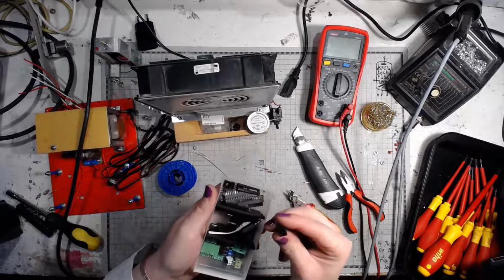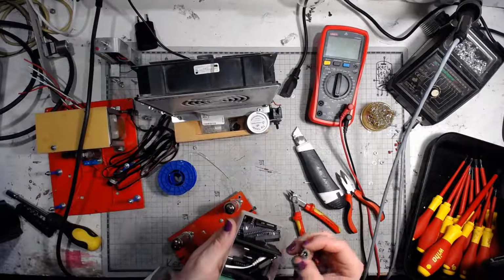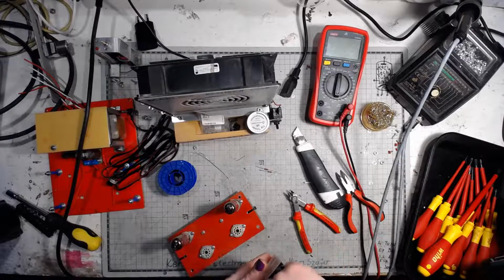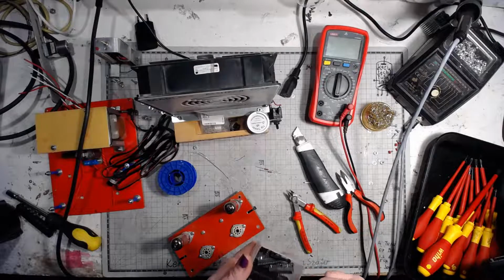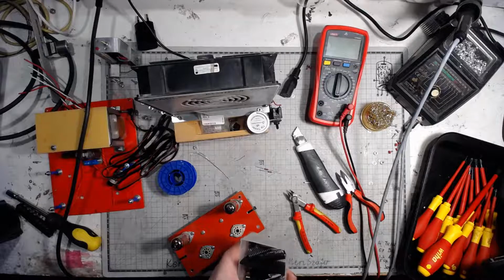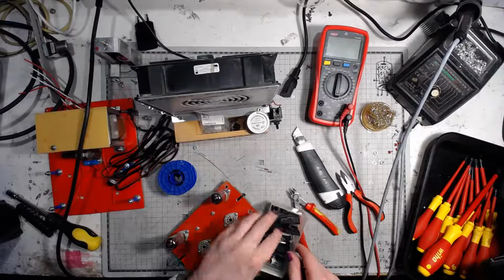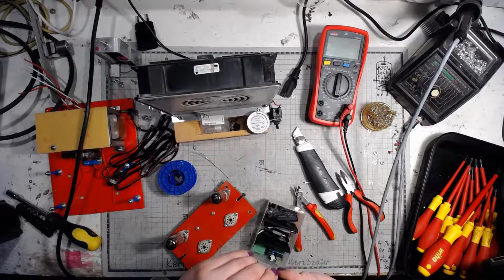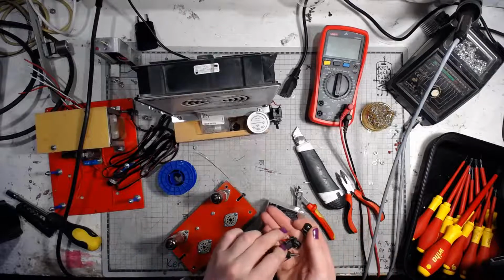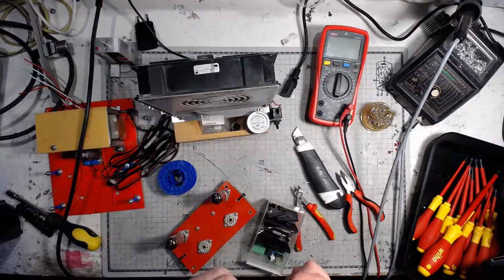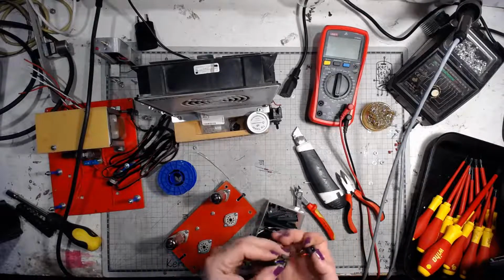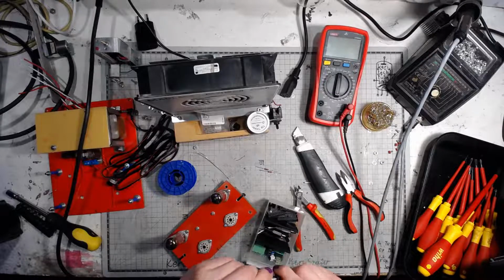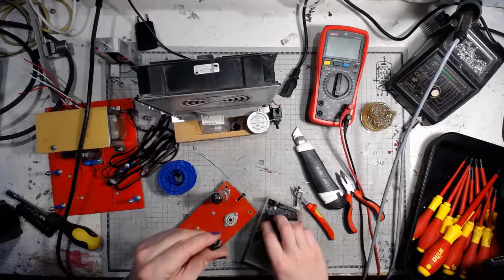Gotta find a barrel jack for 2.5. That's the one.